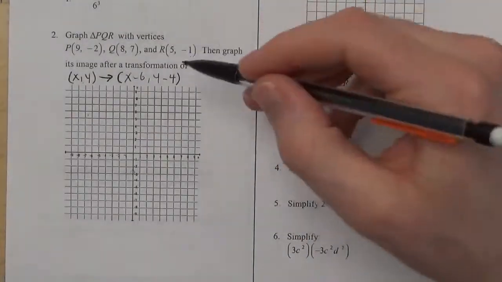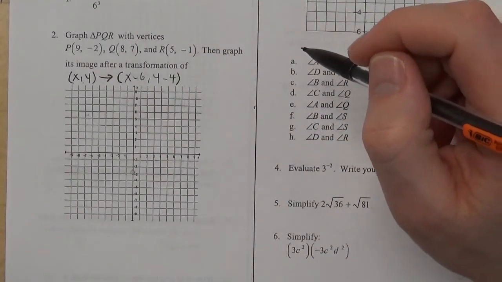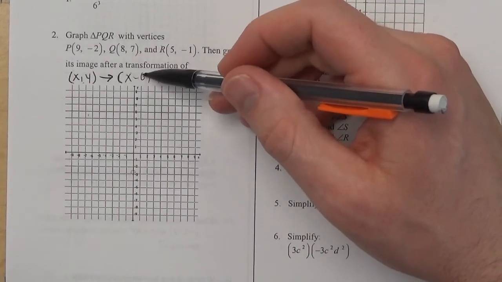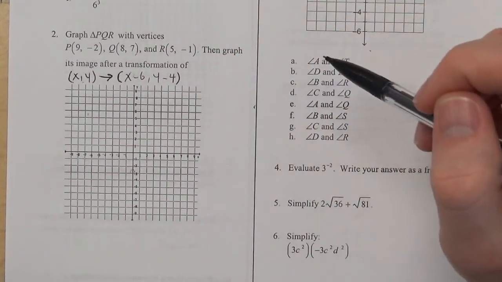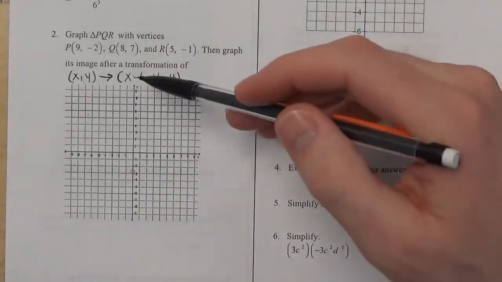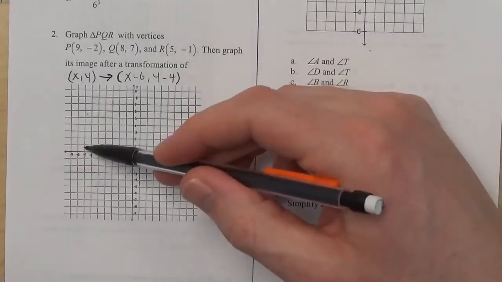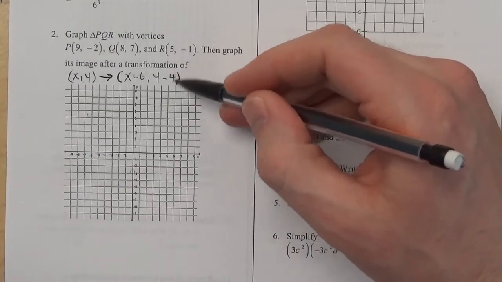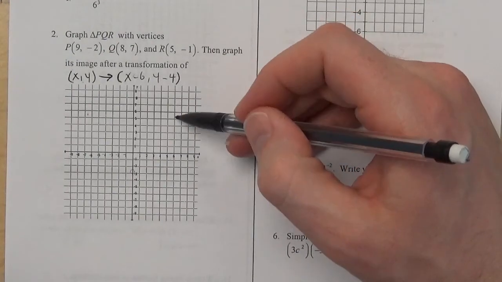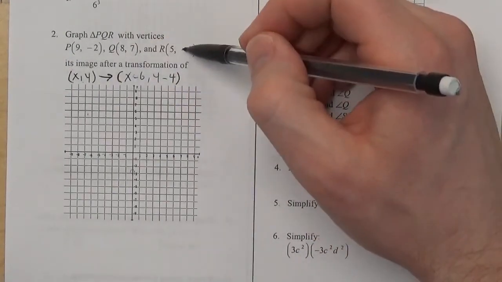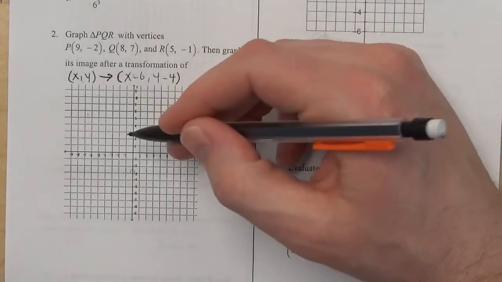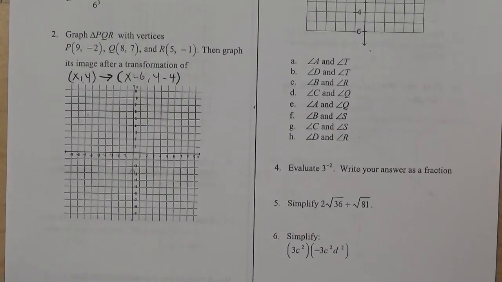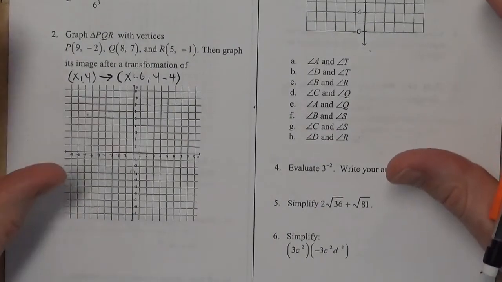Or you may look at this and know what type of transformation this is. This is just going to be sliding this around. This is a translation. So if we're subtracting 6 from x, x tells us how we move right or left. If we're subtracting 6, we're moving 6 to the left. And then y tells us how much we move up or down. If we're subtracting 4 from y, we're going to be moving down. So you could just take each one of these points and go 6 to the left and 4 down and plot the new point there and graph it that way. So there's a couple different options you have for that one.